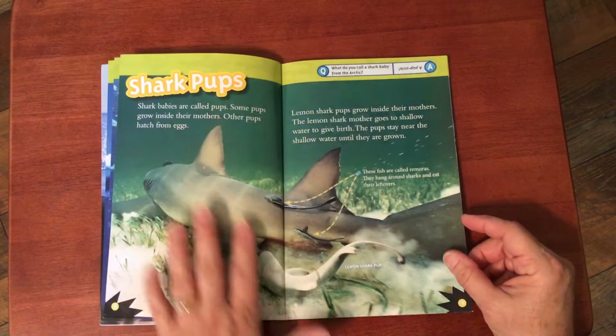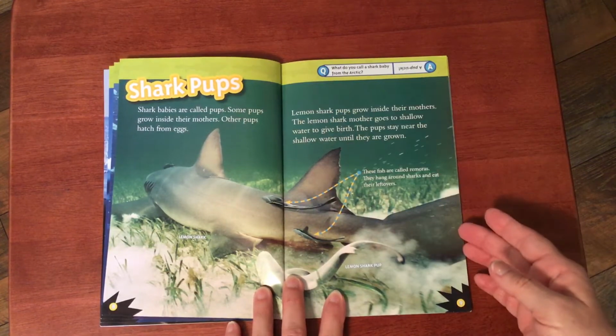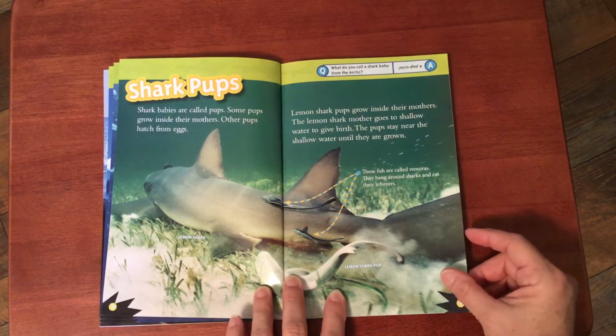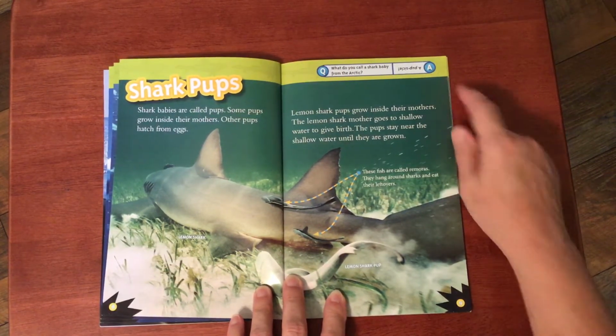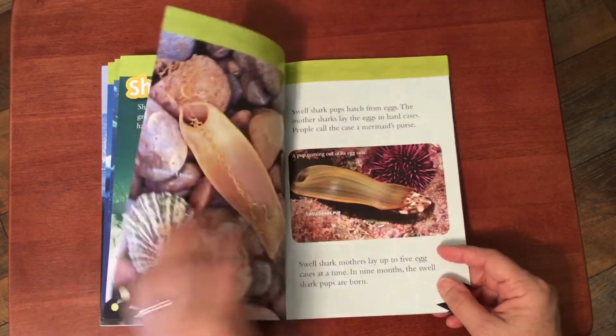Okay, so these are text features. Up here actually has a question. What do you call a shark baby from the Arctic? And the answer is a pupsicle. So these are kind of like jokes that they have in this one.